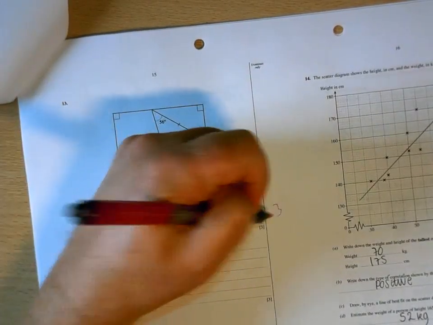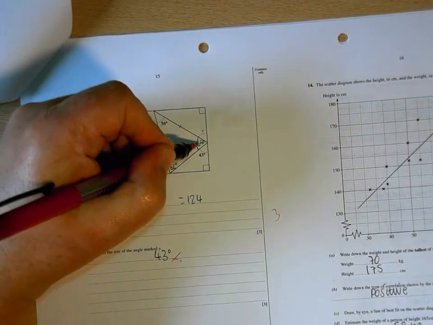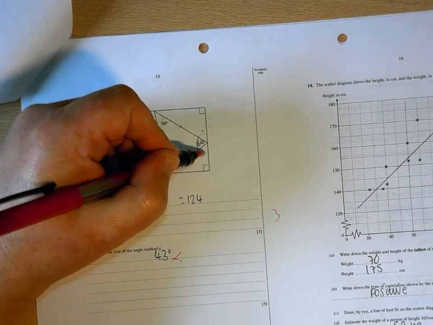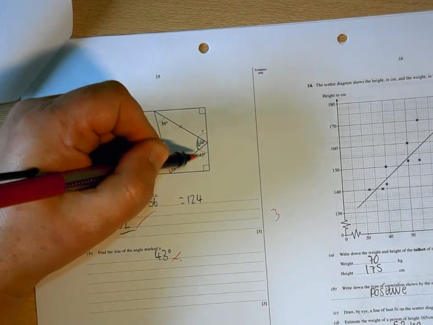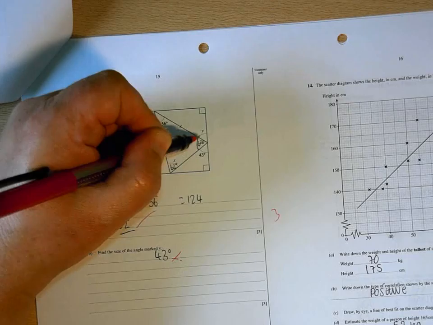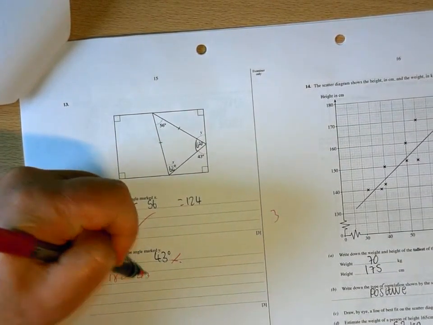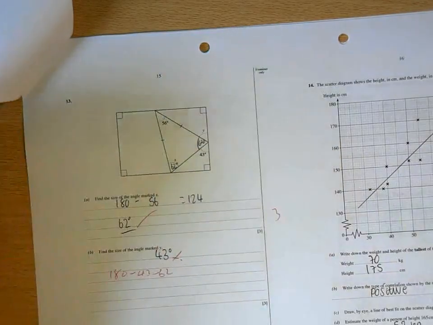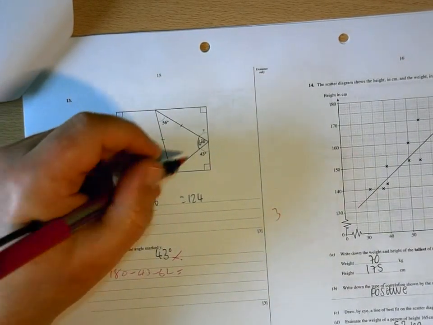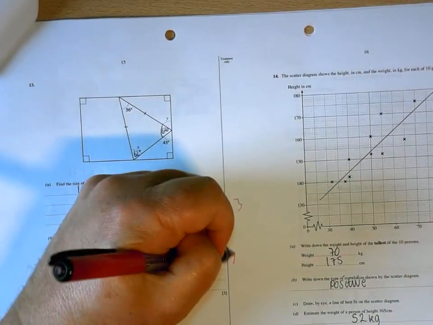62 is correct, 43 isn't. You got it right up there, you got your 62, so that's a straight line. So those 3 angles must add up to 180. So what you should be doing is 180, take away the 43, take away the 62, and that will give you the missing angle.